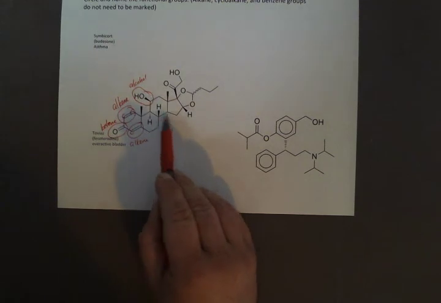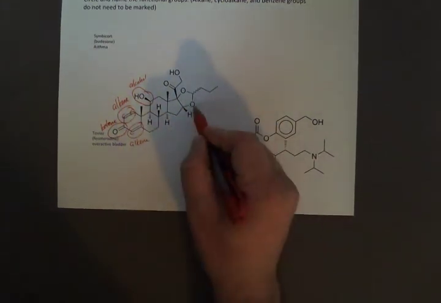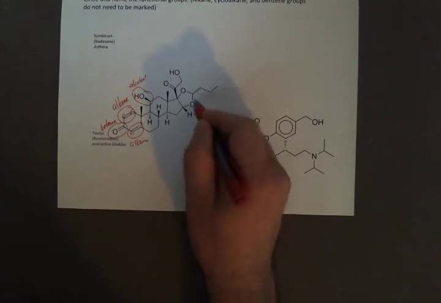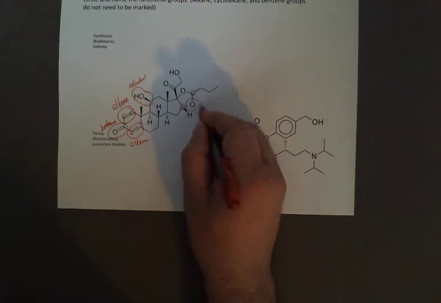Going around, these are just hydrogens. That's a methyl group. Here we go. An oxygen with carbons on either side. So that is an ether.